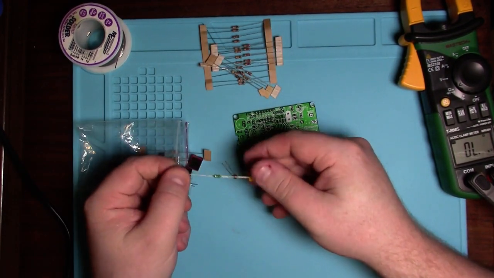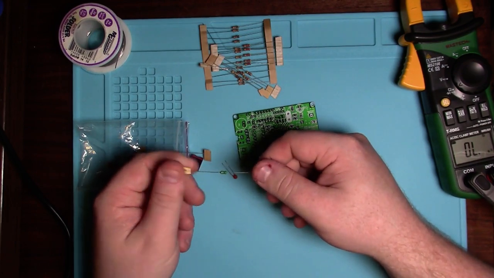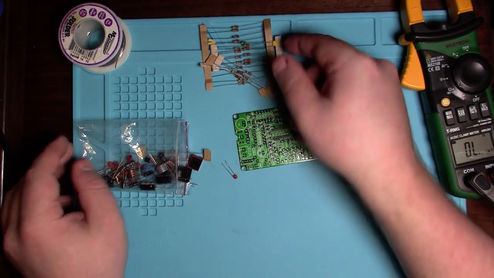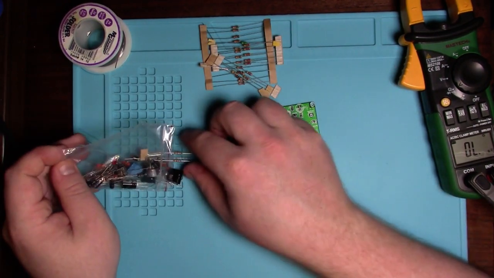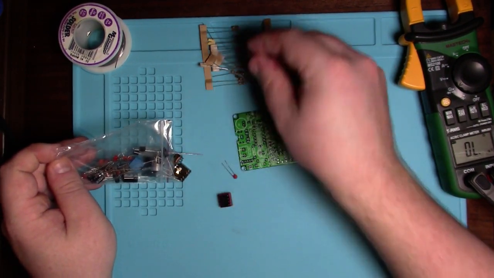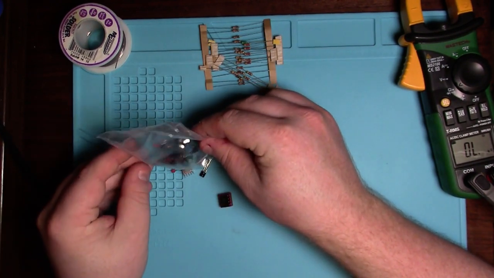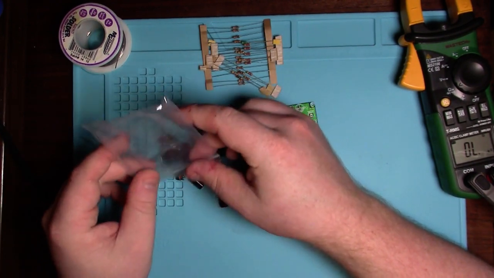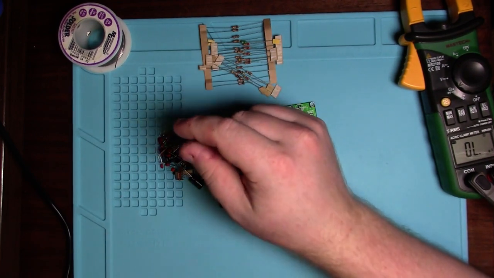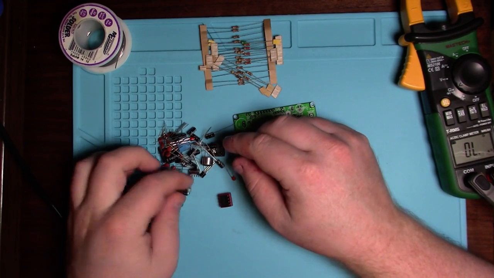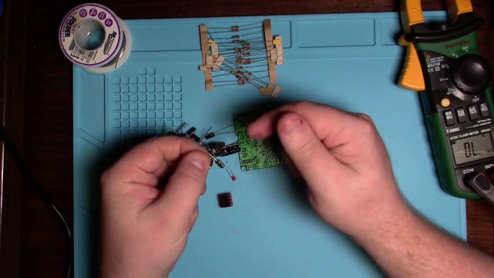Now this green one is not a resistor, it is an inductor. We have a couple of different inductors in here. Now what the heck is an inductor? I'll get to explain that one too. So we might remember we have a capacitor.